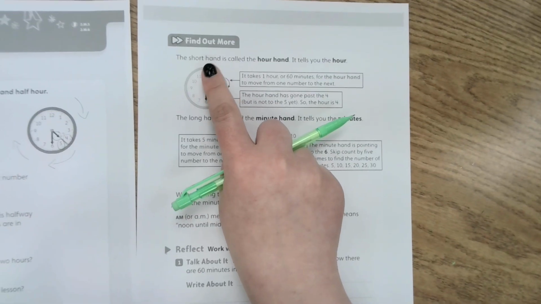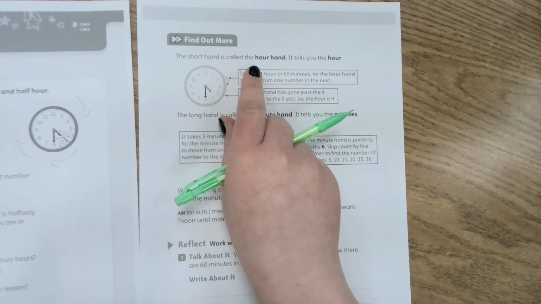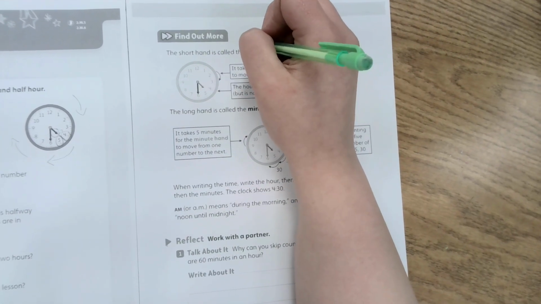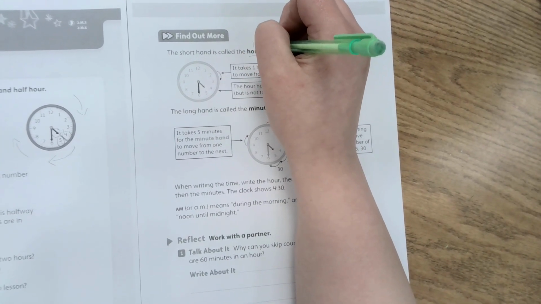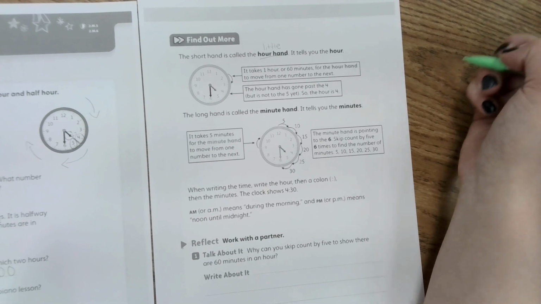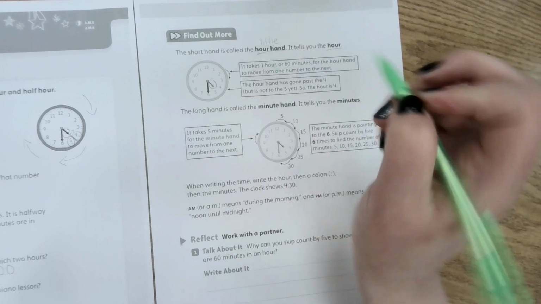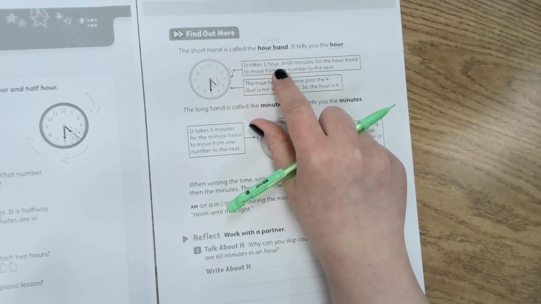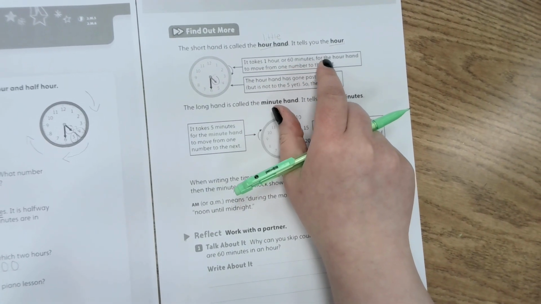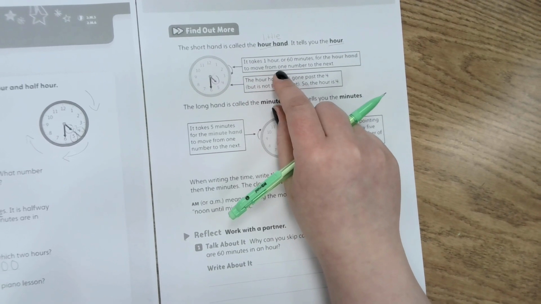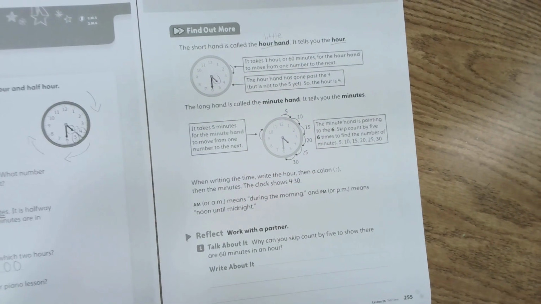Let's find out more. The short hand is called the hour hand. Hour hand is little. It's the little guy. And it tells us the hour. So here's the little guy. It takes 1 hour or 60 minutes for the hour hand to move from one number to the next. So that's an hour.